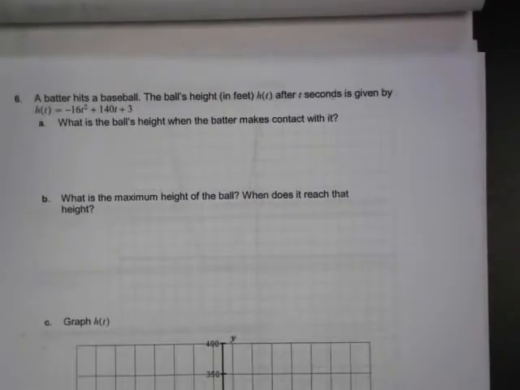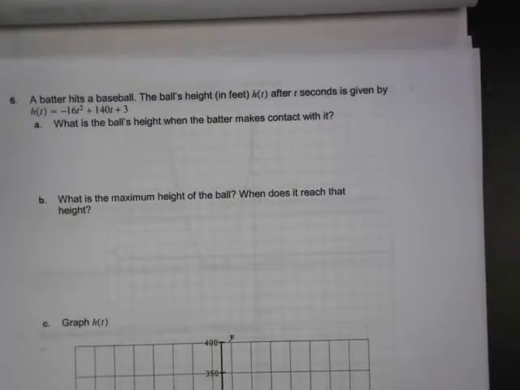Now look what we have. Exciting word problems. I know, contain your excitement, huh? It says a batter hits a baseball. The ball's height in feet, h of t, after t seconds is given by h of t equals minus 16t squared plus 140t plus 3. What is the ball's height when the batter makes contact with it?